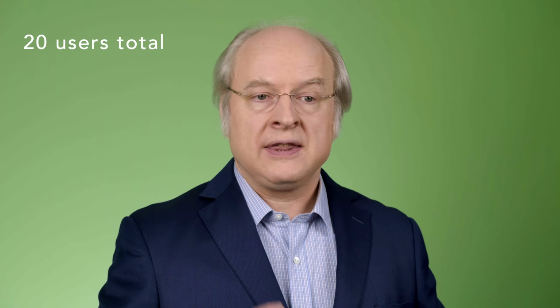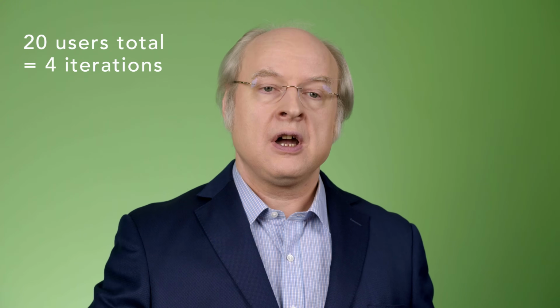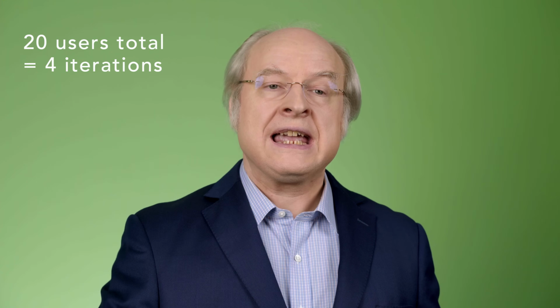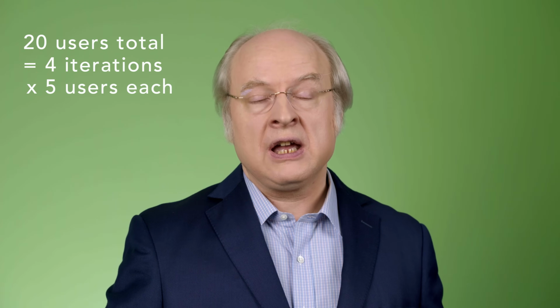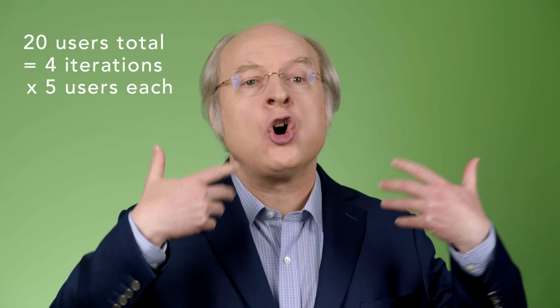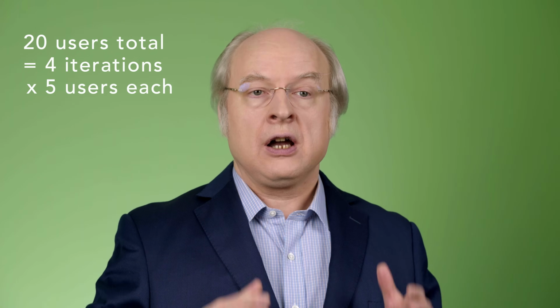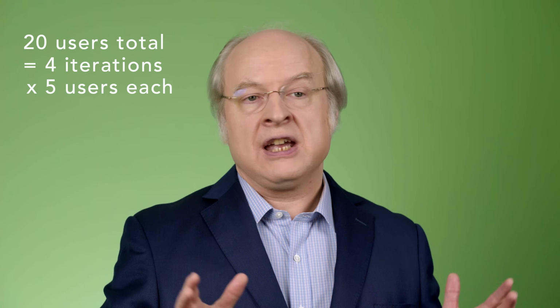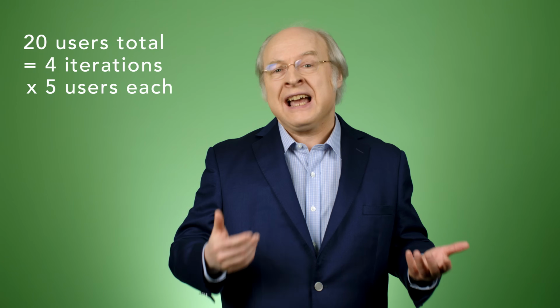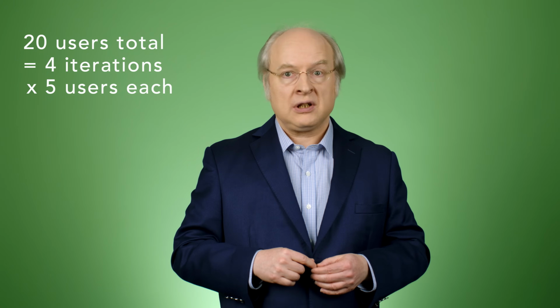So if you have budget for, let's just say, 20 users for a certain design project, the best comes from splitting those 20 people up into 4 tests of 4 different design iterations, each tested with 5 users, rather than spending all of your 20 test users on testing 1 design iteration really well, really thoroughly. Yeah, you're going to get a little bit more, but not much more.